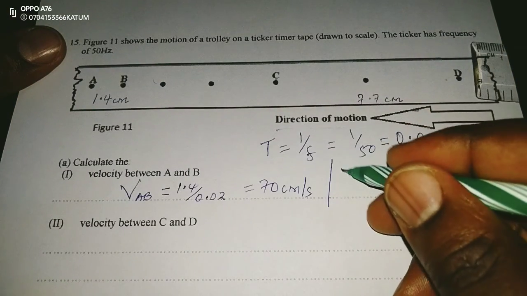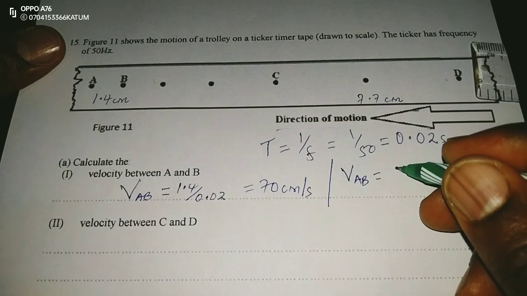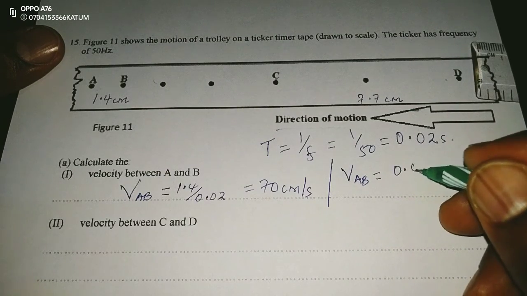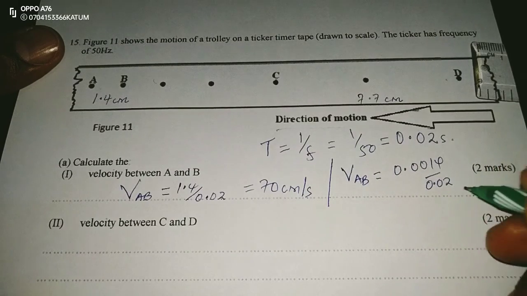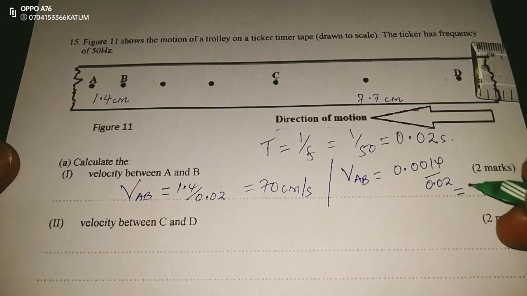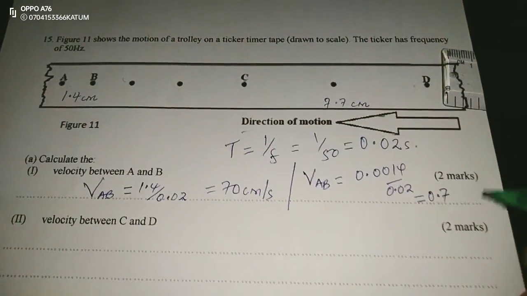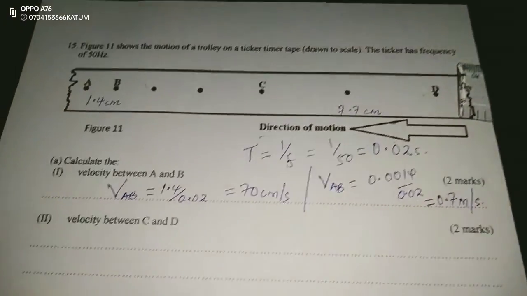The same velocity between A and B can also be evaluated as 0.0014 out of 0.02, and this becomes 0.7. This will now be meters per second, as I've just converted the distance.